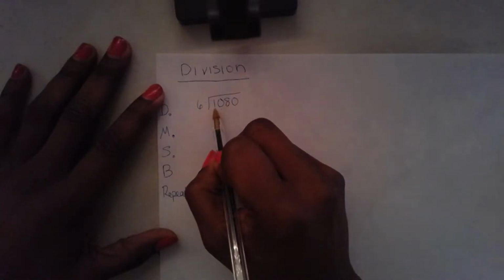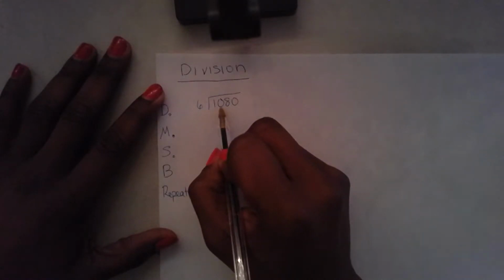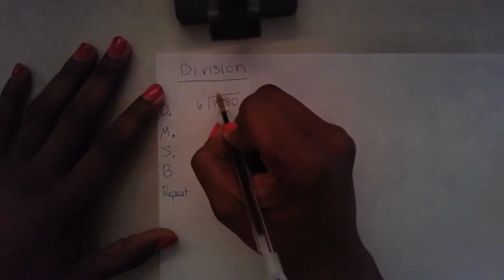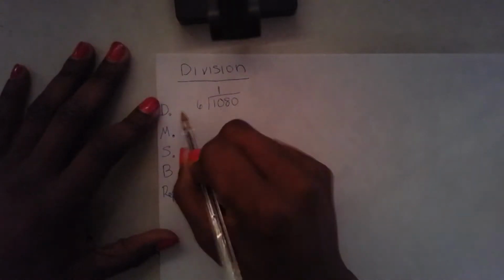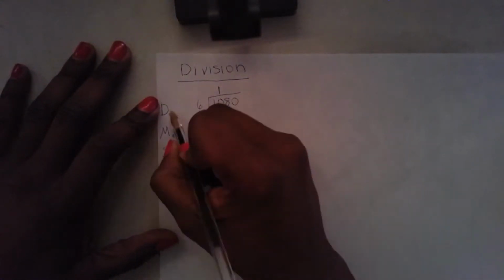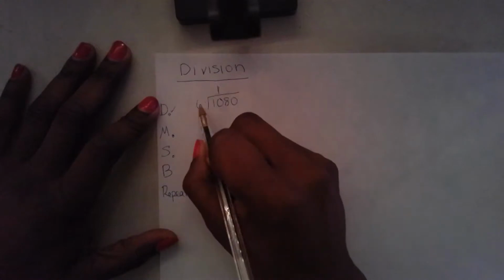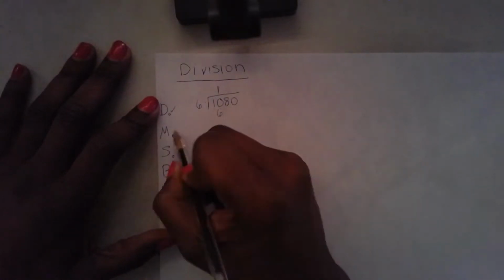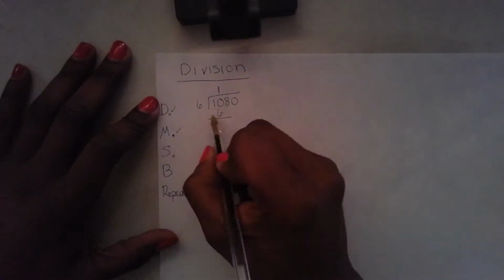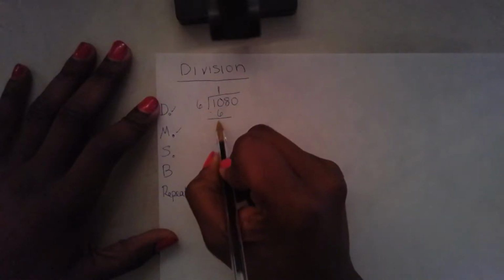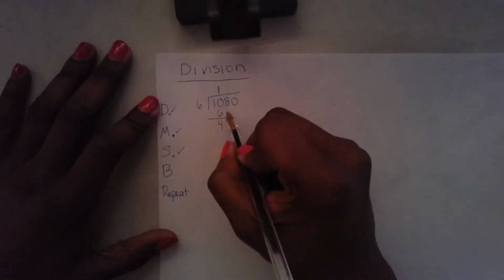Can I divide 1 into 6? No. Can I divide 6 into 10? Yes. One time. So that's my divide. Check there. So now we're going to multiply. 1 times 6 is 6. Check there. Now subtracting. 10 minus 6 is 4. And then I bring down my 8.